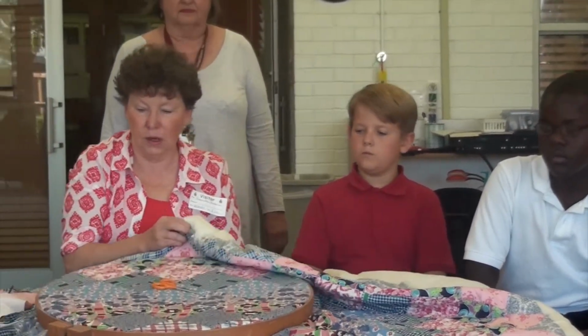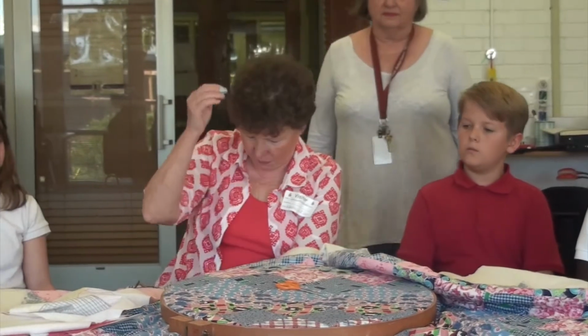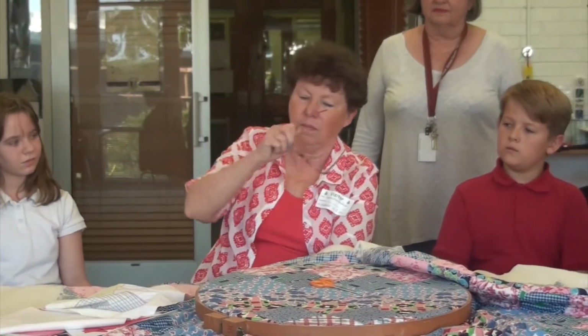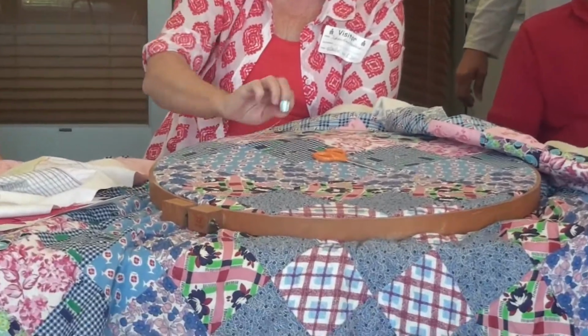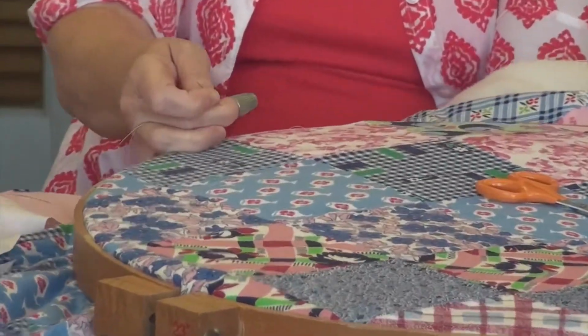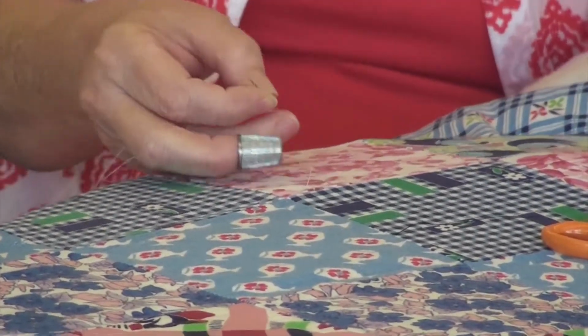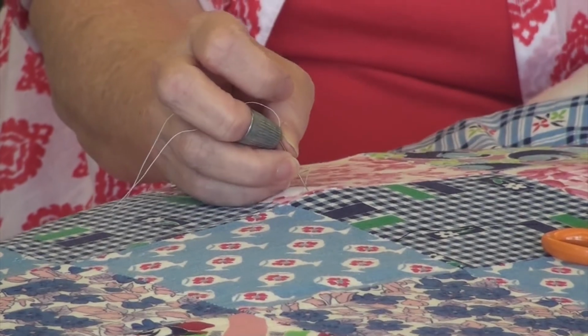And when we put those together, we sew them. Somewhere I've got glasses. We sew those, and we use small stitches. And the reason for using small stitches is so that they will stay together. And you just sew in there.